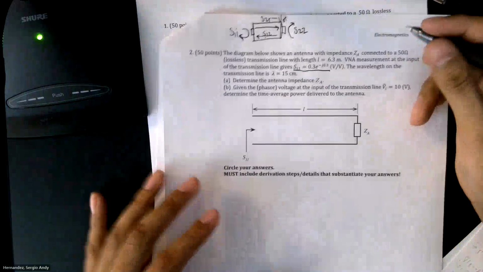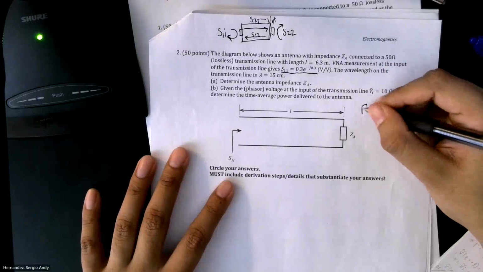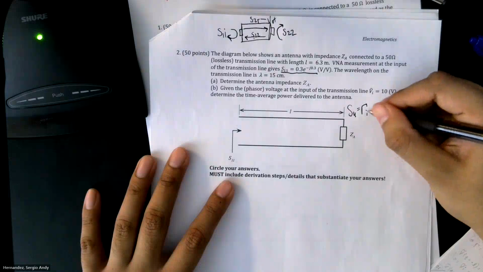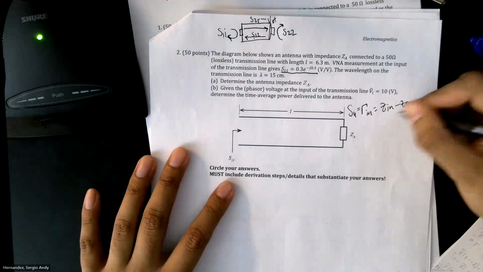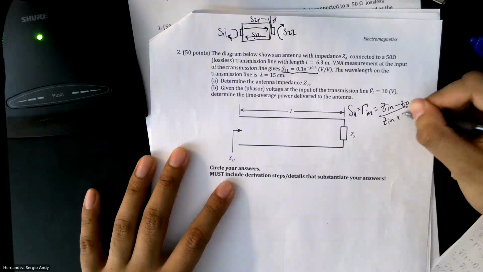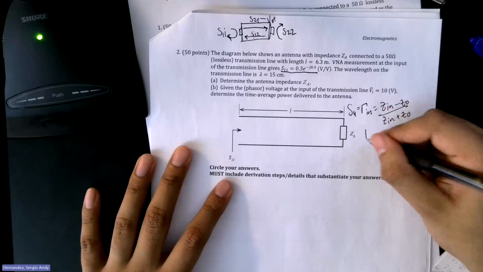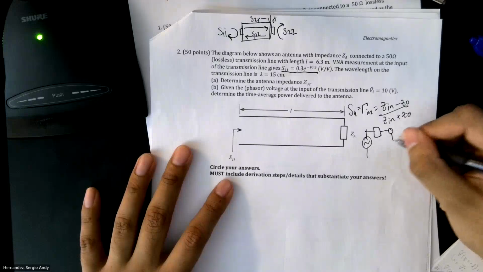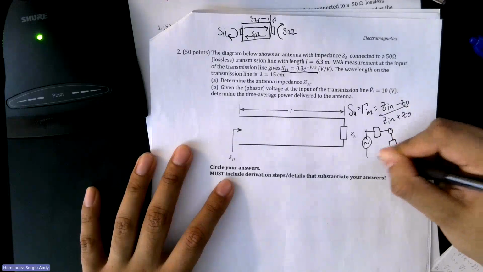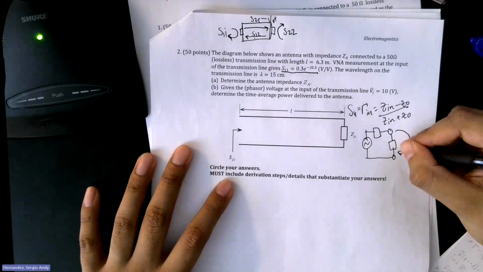So the general equation that he gave y'all in the lab should have been this. And this is because whenever you shrink the circuit down, in transmission line theory at least, you're pretty much measuring this point, right?